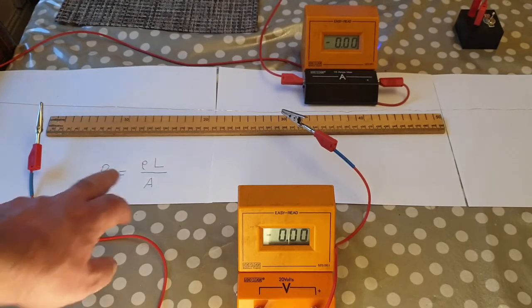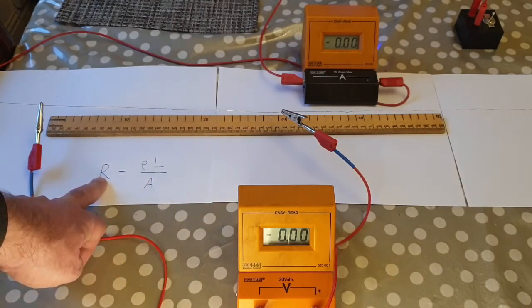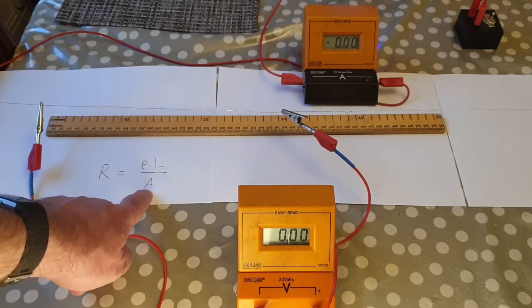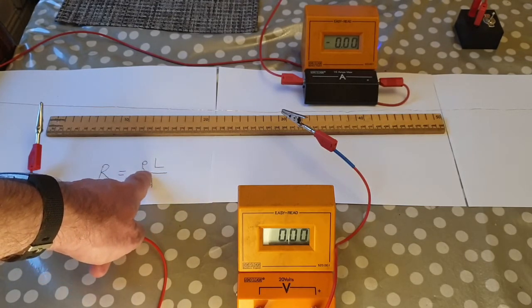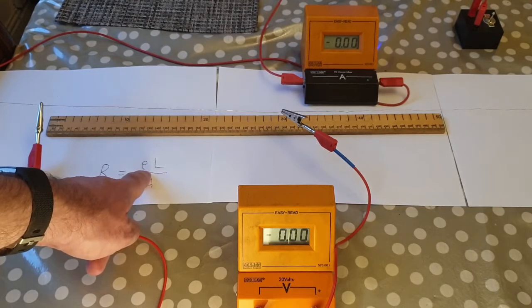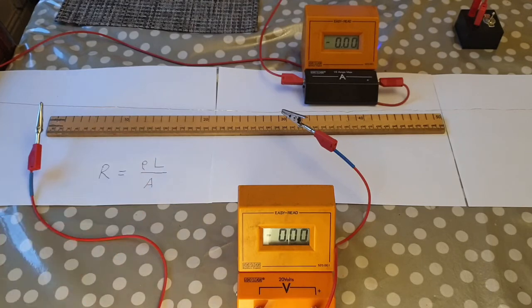Okay, the unit for resistivity, well, we can think about this. That's ohms for resistance. That's meters squared for area. That's meters for length. So the standard unit for resistivity will be ohms times meters squared divided by meters. So it's ohms meters.